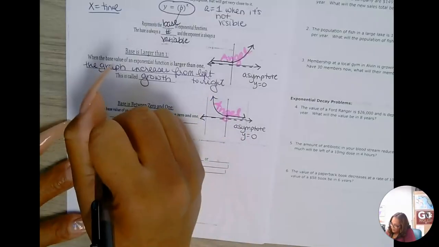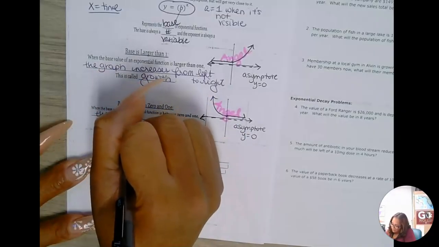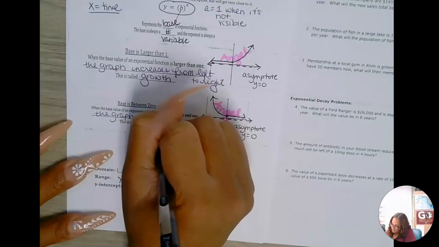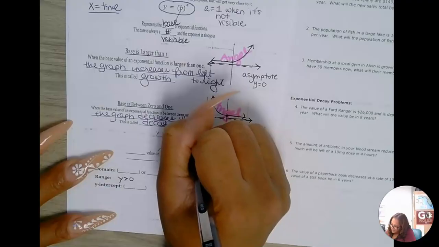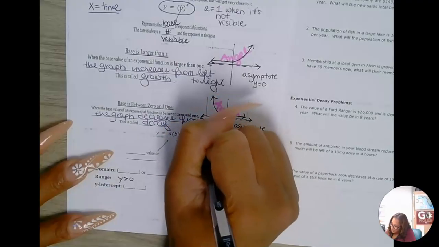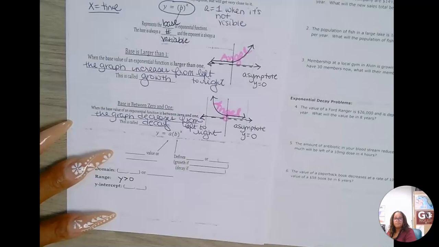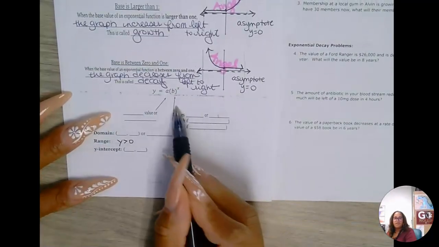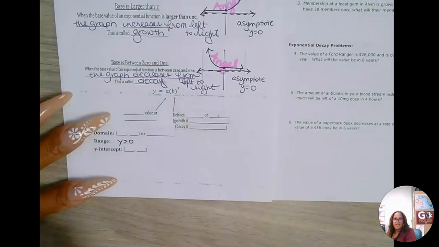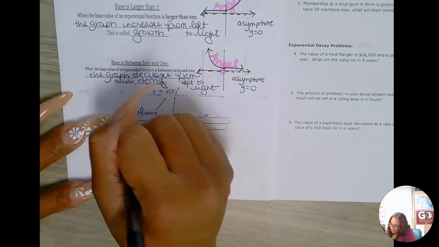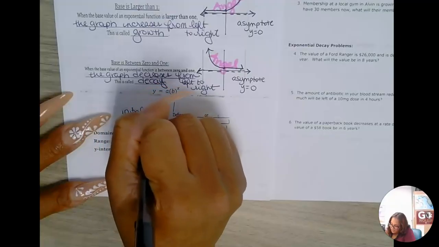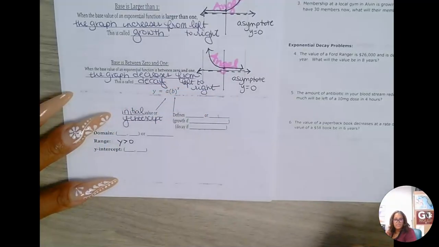And this is where the graph decreases from left to right. L-E-F-T-R-I-G-H-T. Okay. And then down here, here's the a that I was telling you about. So the a is my initial value, or my y-intercept. Okay, it's where my graph starts, where it starts either decreasing or increasing.